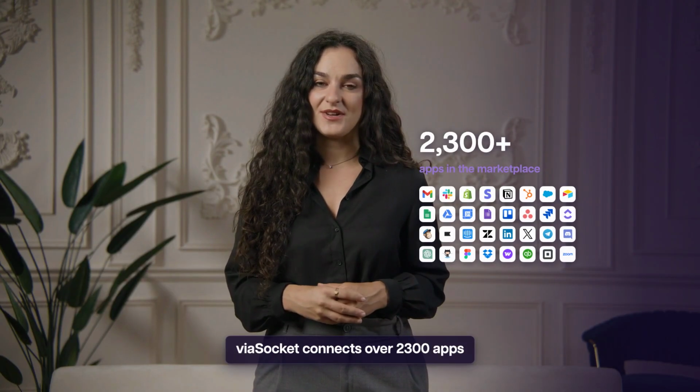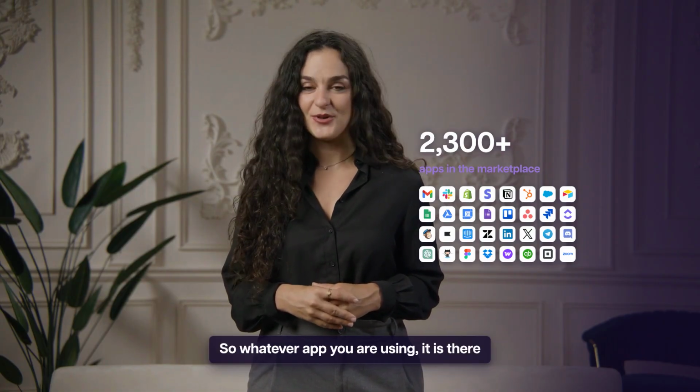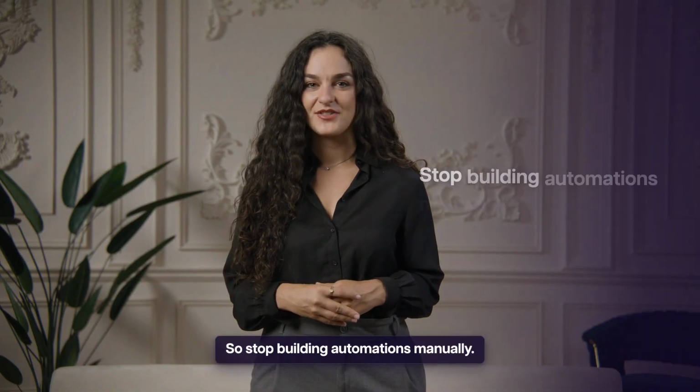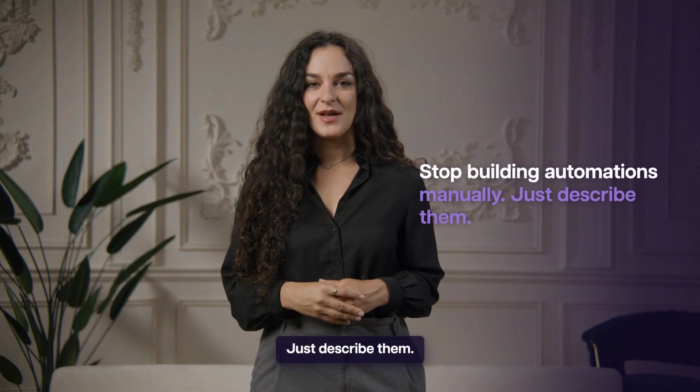viaSocket connects over 2,300 apps to each other. So whatever app you are using, it is there in viaSocket. So stop building automations manually, just describe them.